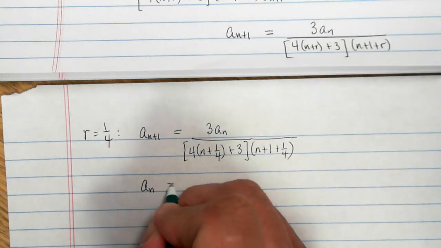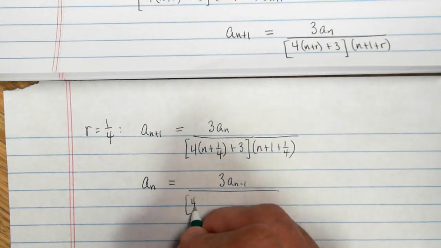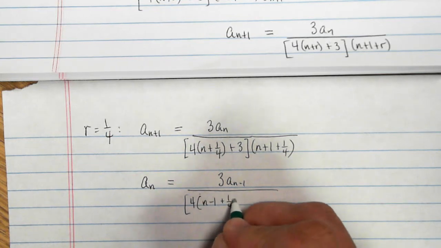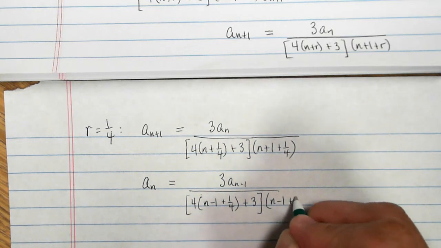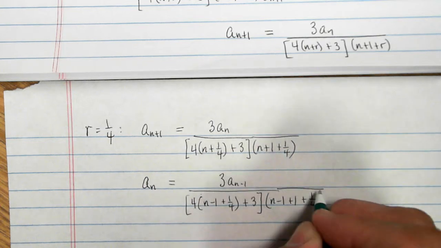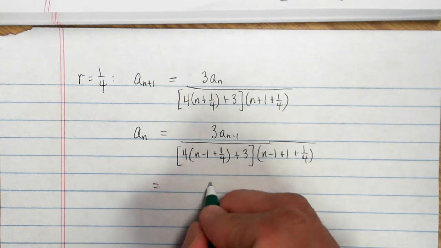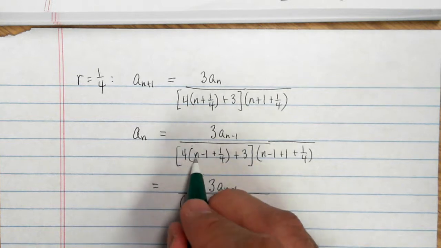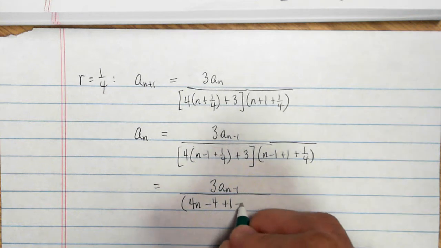If I shift the index, a sub n would be equal to 3a sub n minus 1 over 4 times n minus 1 plus a fourth plus 3 times n minus 1 plus 1 plus a fourth. All right, what happens? 3a sub n minus 1 over. So here I have 4n minus 4 plus 1 plus 3.